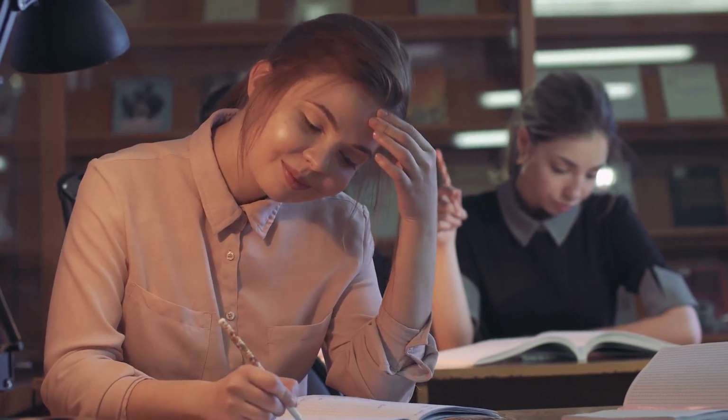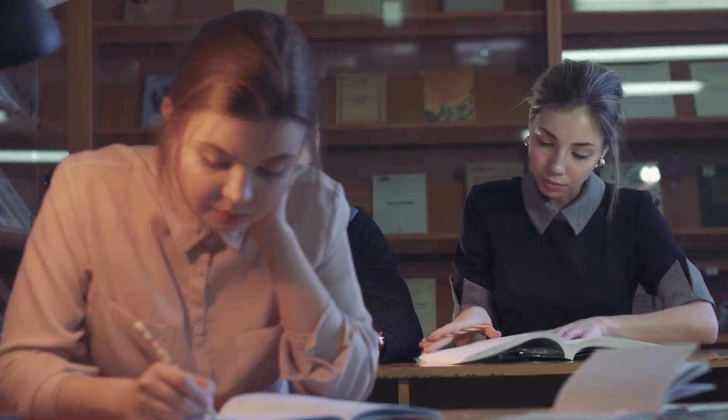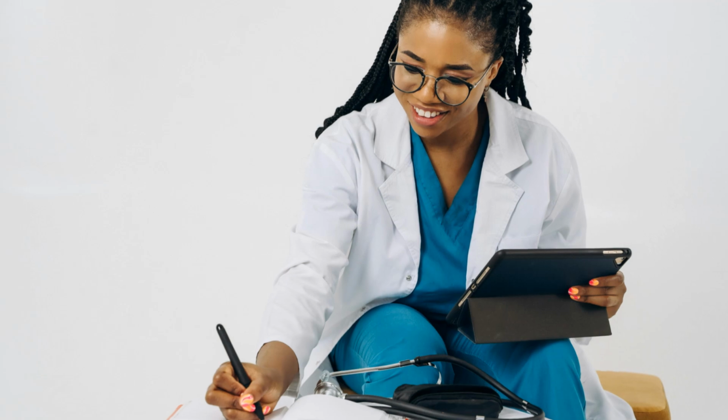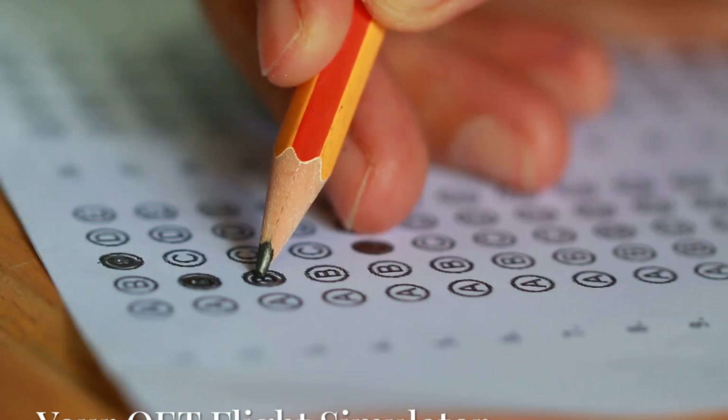Remember, building a strong medical vocabulary is an ongoing process. Make it a habit to learn a few new terms every day, and you'll be surprised how quickly your knowledge expands.